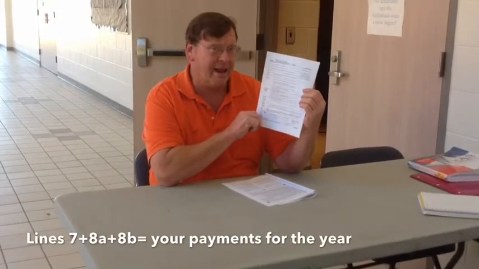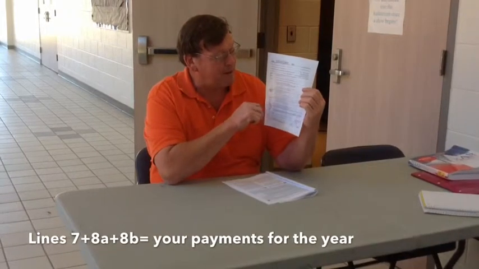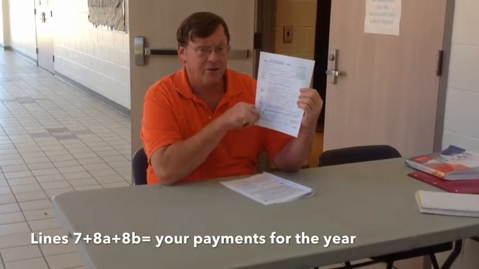Most students don't qualify for this, so you're probably not going to be bothered with it, so you'll enter 0 for 8A. And then 8B is going to ask you if you have any combat pay. Most high school students, once again, don't have combat pay, so you're going to enter 0 there. Finally, for line 9, you're going to add up line 7, 8A, and 8B, and that will be the payments that you've already had credited towards your tax for the year.